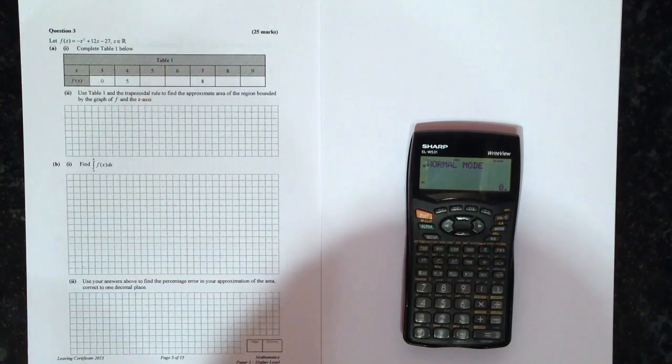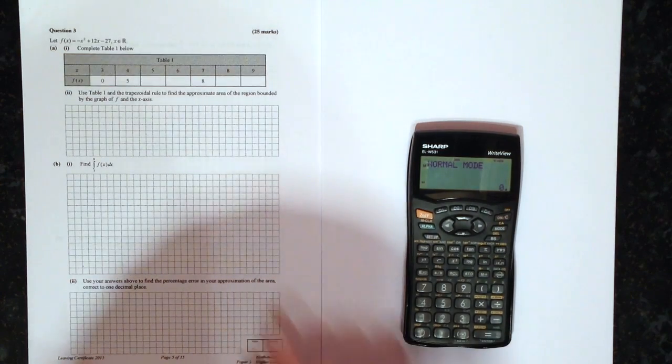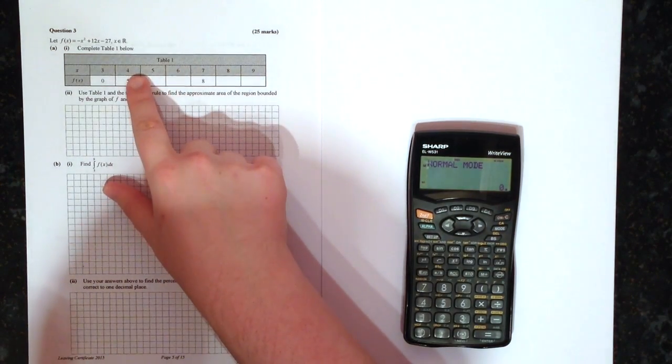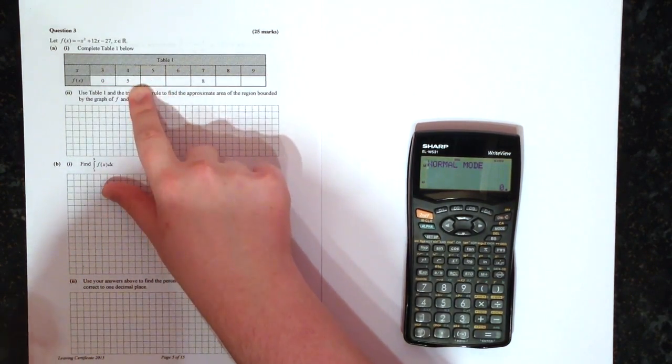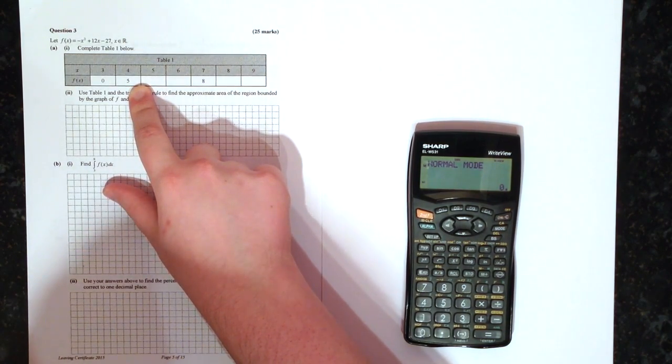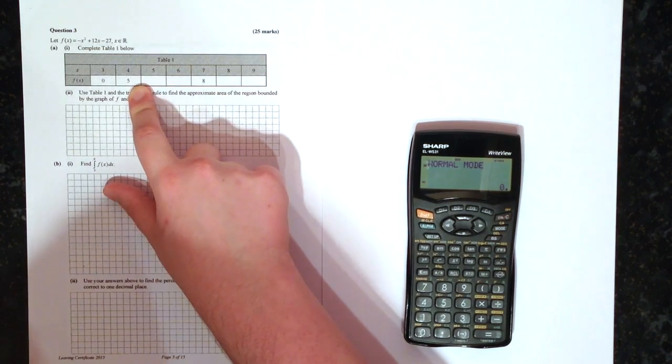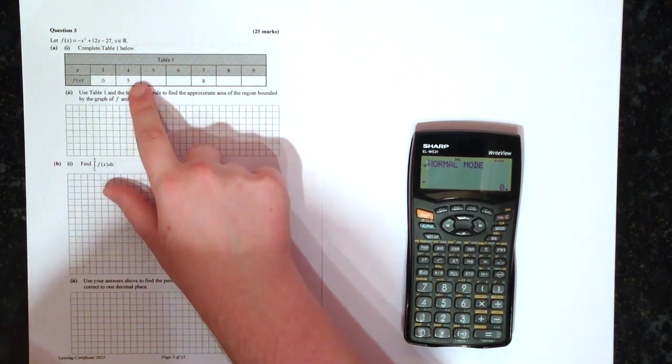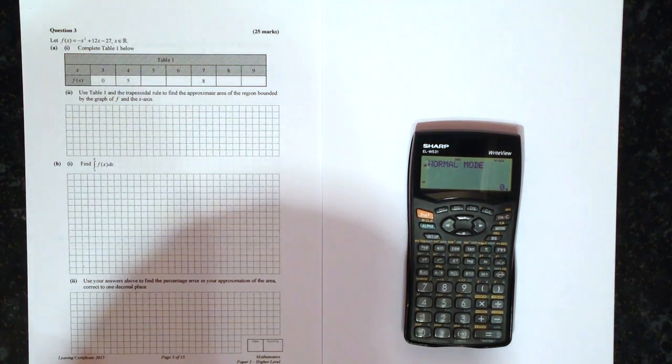Now, depending on the type of calculator you use, you may need to do this a different way, but if you are using the same type of calculator that I am using, I'll show you the best way to do it using this brand of calculator. So the first value we want to calculate, let's start with when x is equal to 4, because they've given us the corresponding value, f of x is equal to 5, so we should be able to verify that we've typed in the function correctly by putting 4 into this function and getting 5 out of this function.